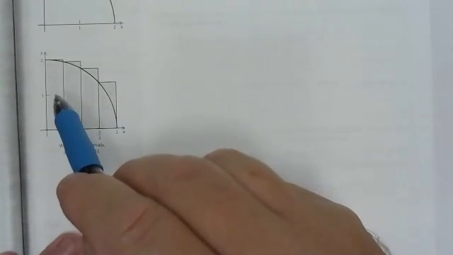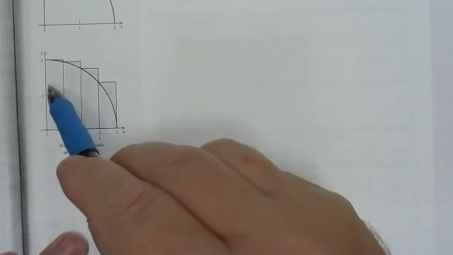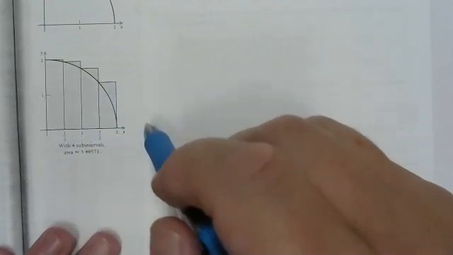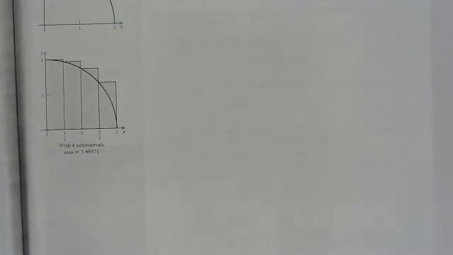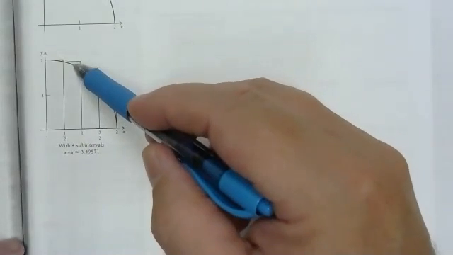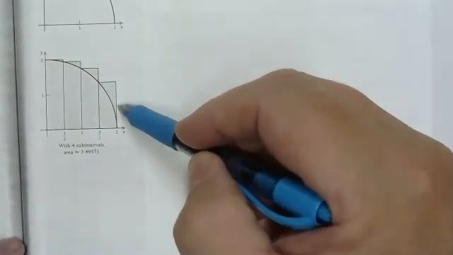What they're going to do now is find the area of each rectangle and then add those areas together, and estimate that that's the area under the curve. Now you can see it's not going to be quite right because there's some extra part of the rectangles outside the curve, but it's our first guess.